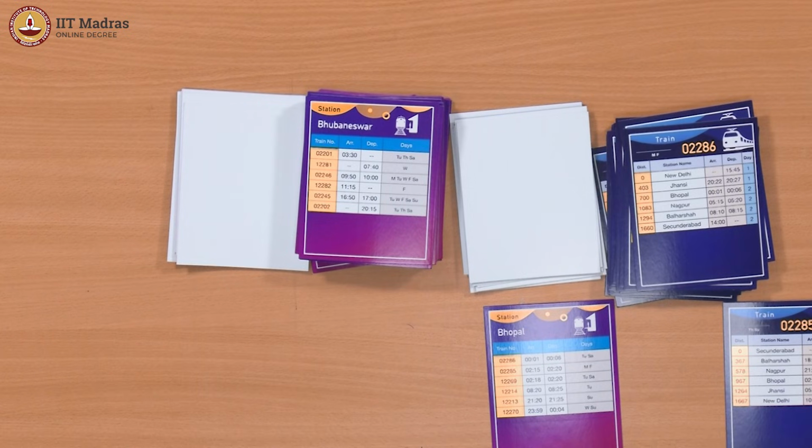Thursday you don't see any train? Thursday no train in Bhopal among this. I see. So you can stand in the station, you'll see nothing. You'll see nothing. So don't go to the station on Thursday in Bhopal, you'll not get any train.